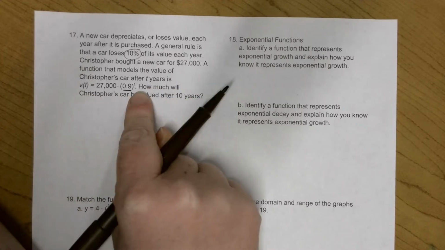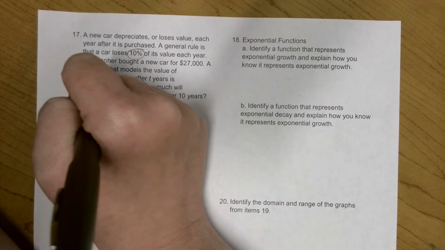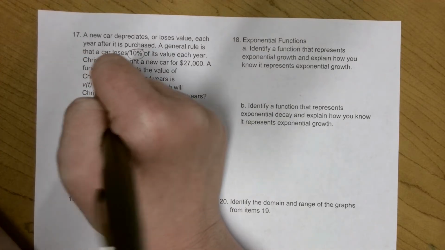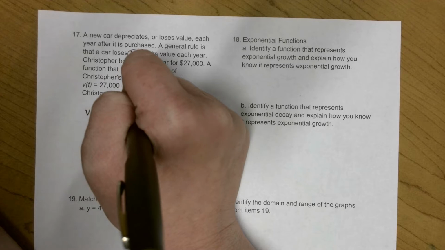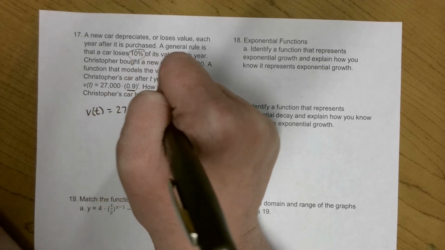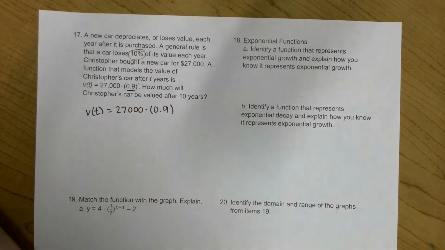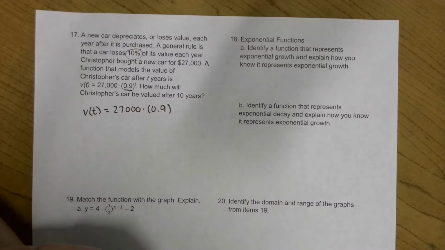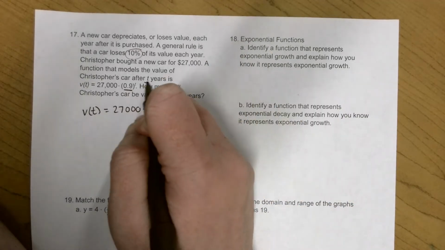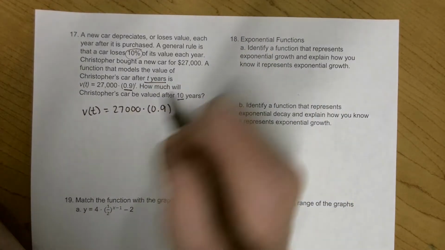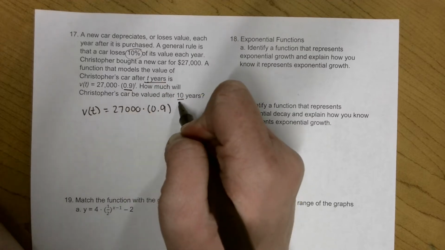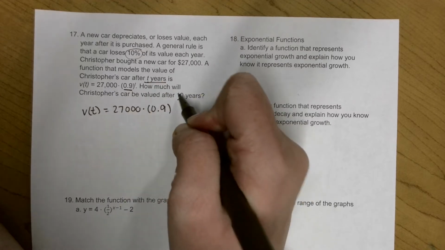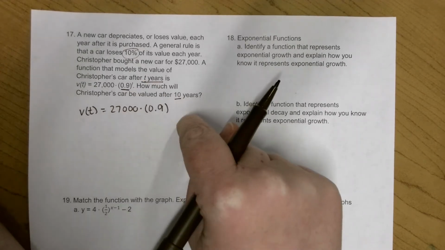So they give us the equation: V of t equals 27,000 times 0.9 to the t power. If you read this problem and had no idea what to do, all you have to do is see that we have t years and we want to know how much it is for 10 years. So t stands for years, and we want to know something about 10 years. You replace the t with 10.